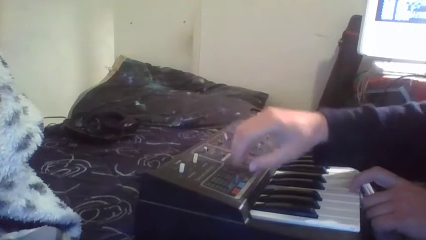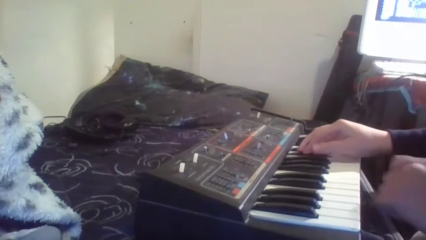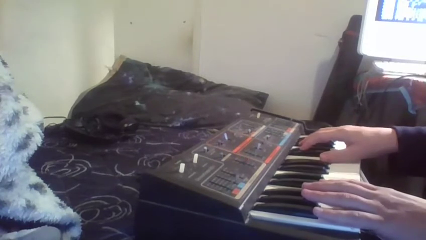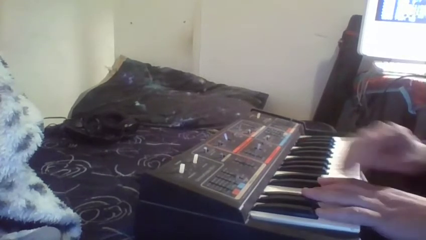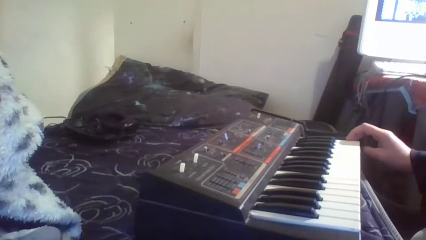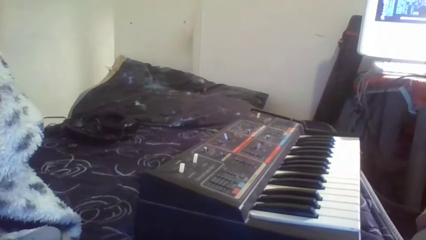Okay, you also have keyboard glide. It's 2.5 octaves.